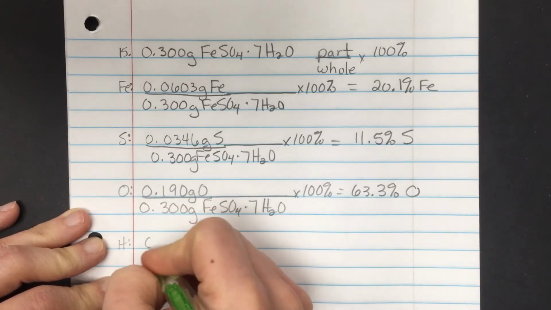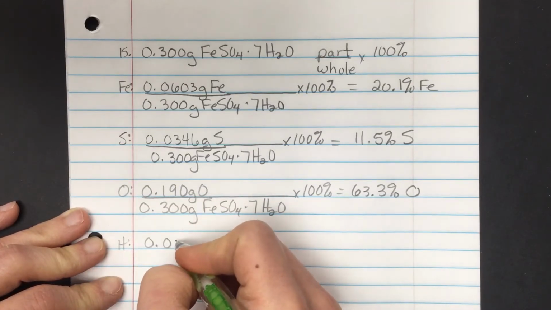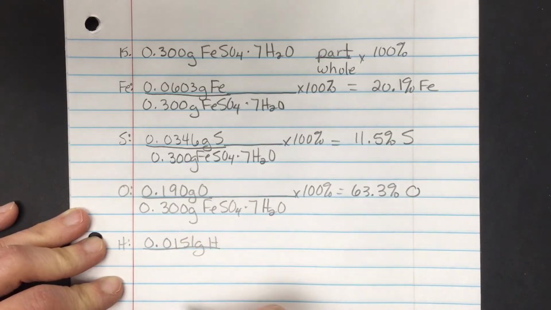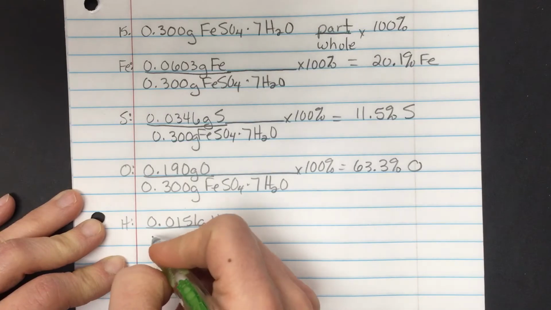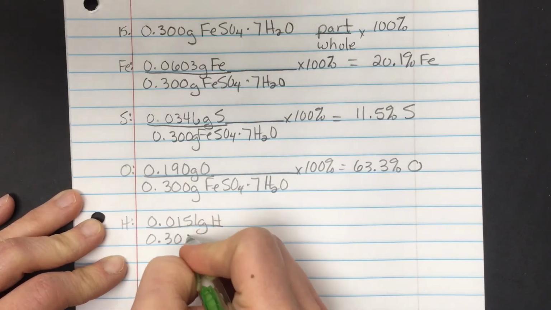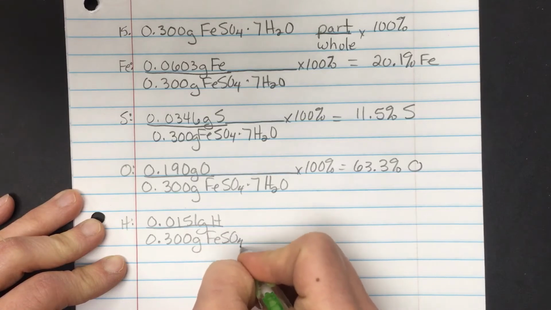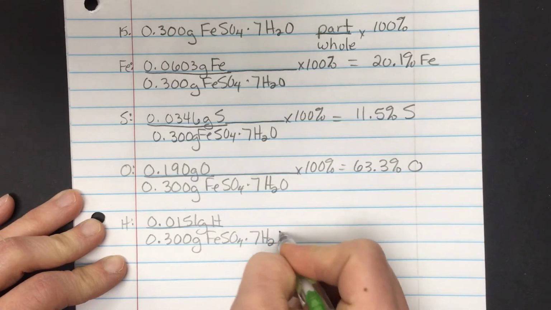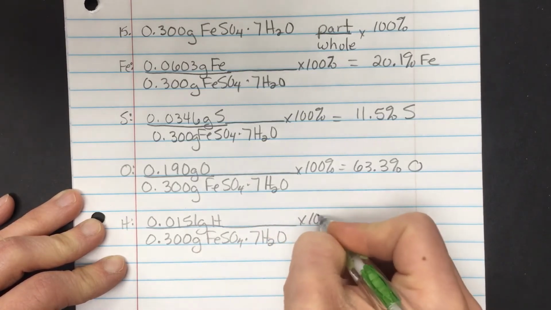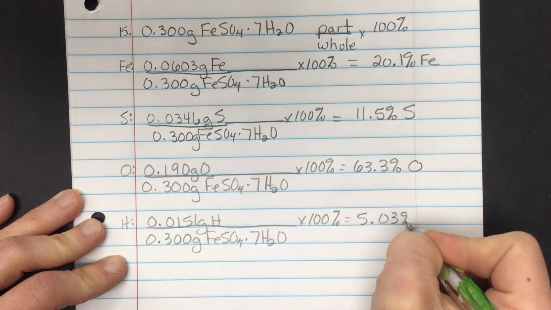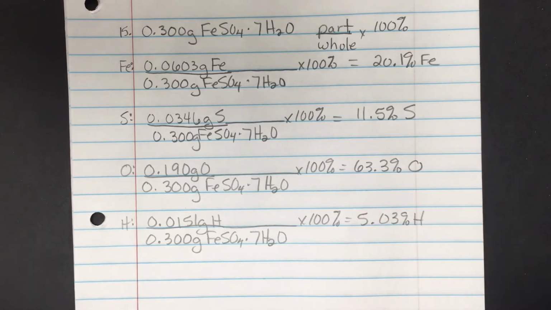And for hydrogen, 0.0151 grams of hydrogen over the mass of the whole compound. Multiply by 100, and it's 5.03% hydrogen.